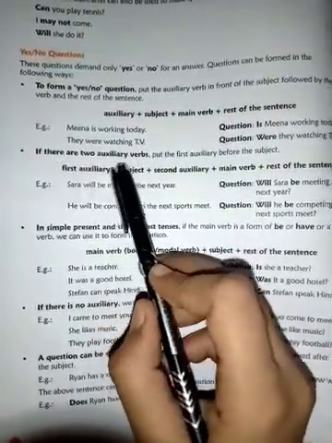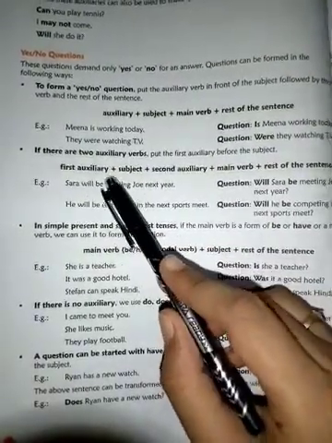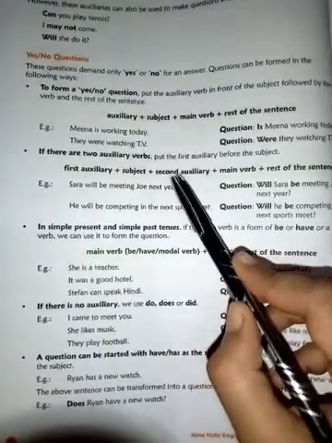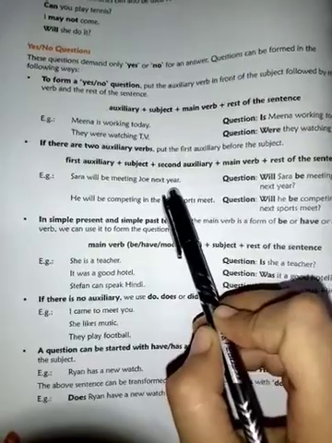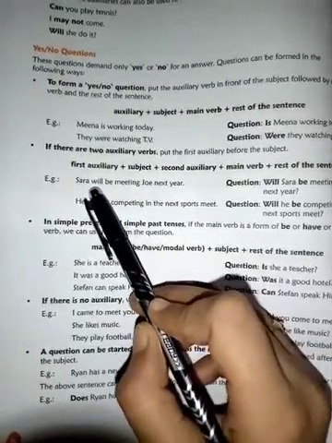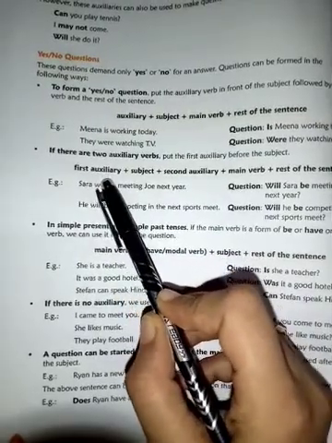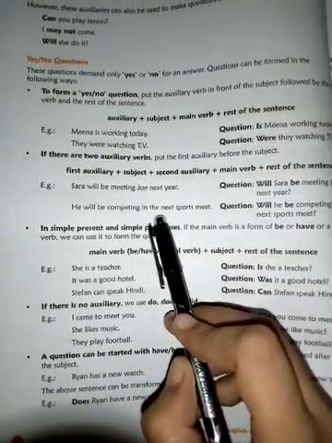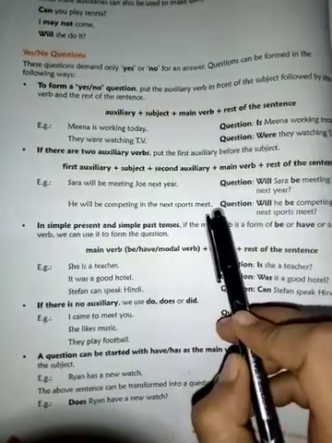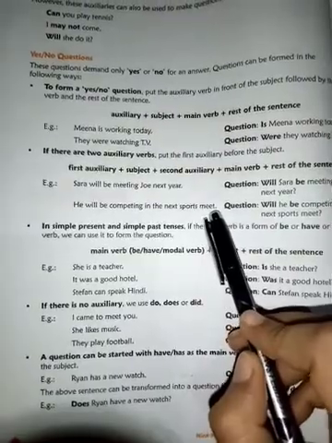Students, if there is more than one auxiliary, put the first auxiliary before the subject. So it will be: first auxiliary plus subject plus second auxiliary plus main verb plus rest of the sentence. See how: Sarah will be meeting Joe next year. In this sentence there are two auxiliary verbs, will plus be. So we will write will before Sarah and the rest of the sentence will remain the same. Will Sarah be meeting Joe next year? Okay. He will be competing in the next sports meet. So it will be written like: Will he be competing in the next sports meet?